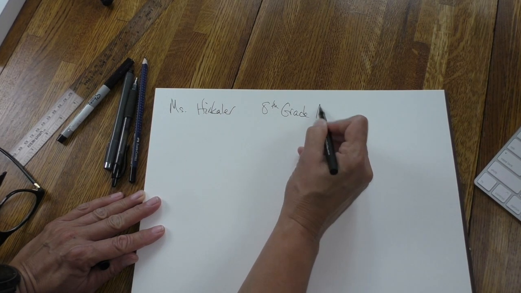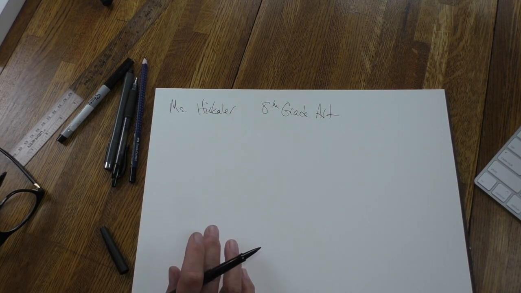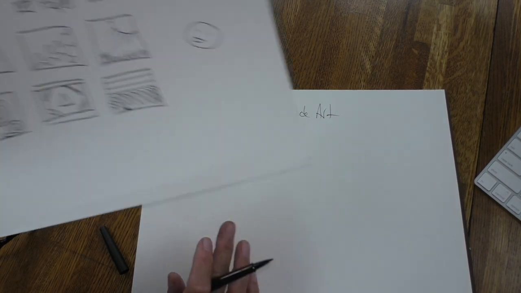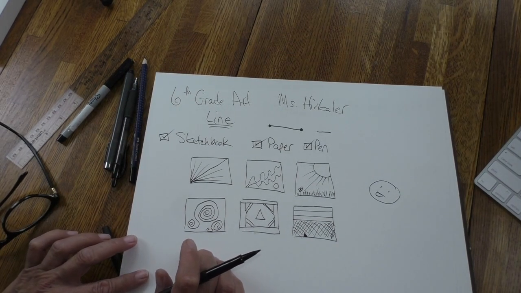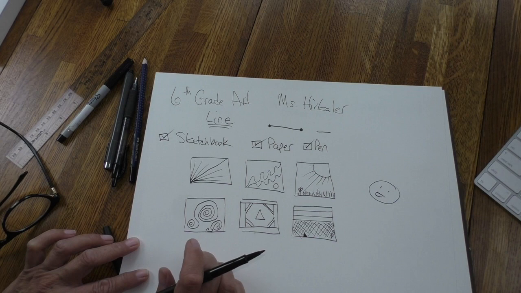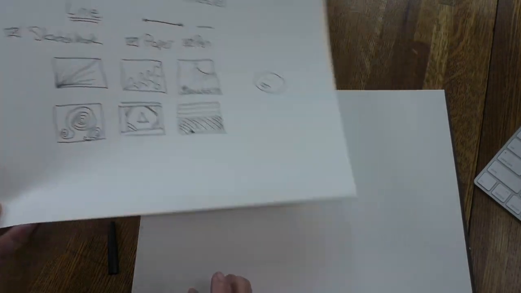8th grade art. Now, way back when in 6th grade, I know that you went over some things that have to do with the elements of art and the principles of design. And the first things that you learned about was the line. And in the line, you may have done some marks similar to this.